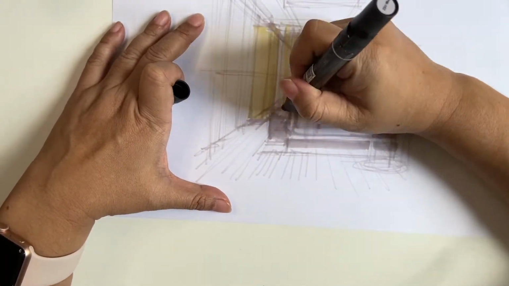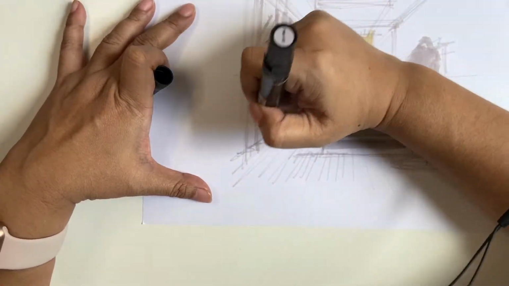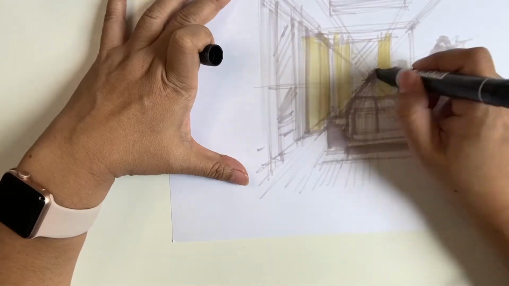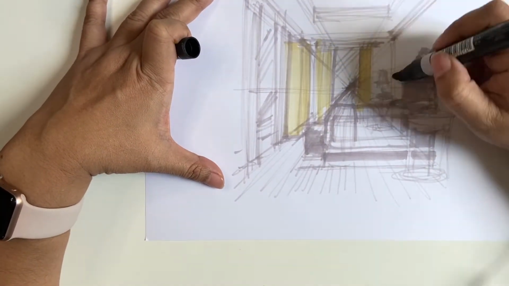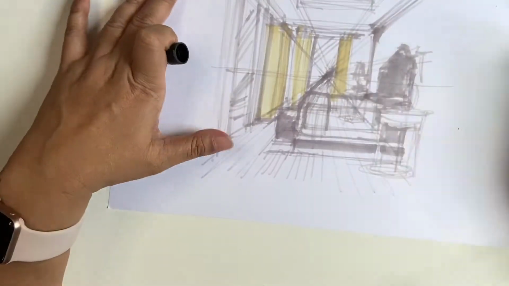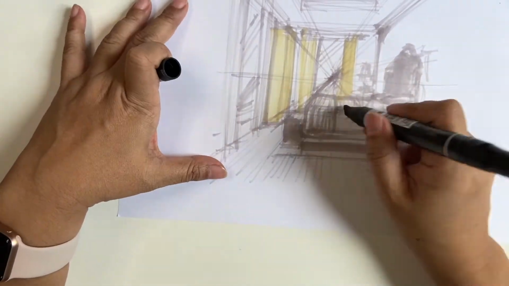And right now I have a lot of the sketch lines, but I'm trying to clean those up a little bit so that I can see the forms more clearly. So I have the crown molding detailed a little bit more, and this is all with, again, grayscale.